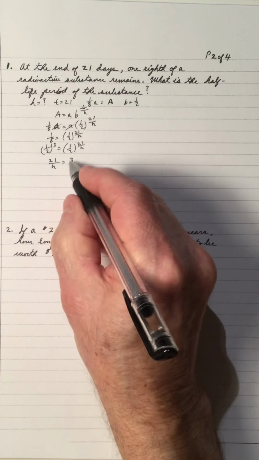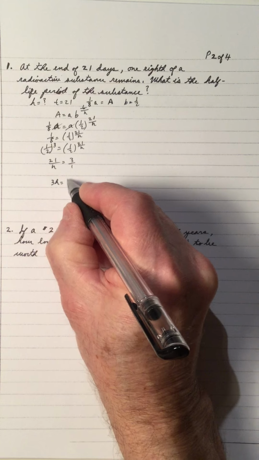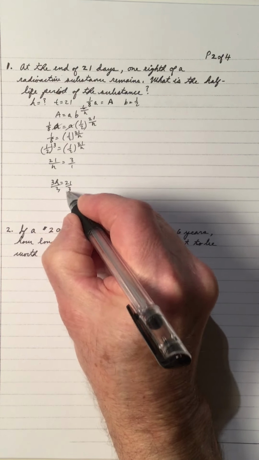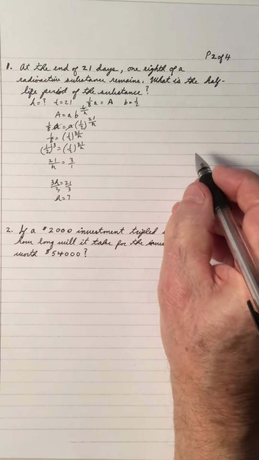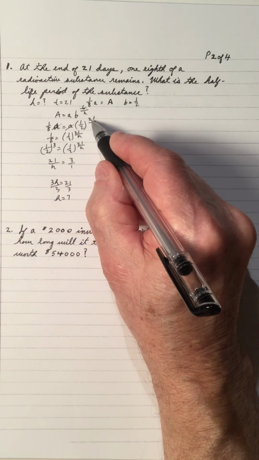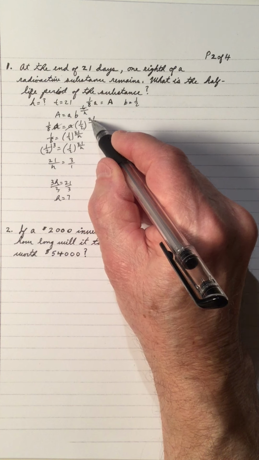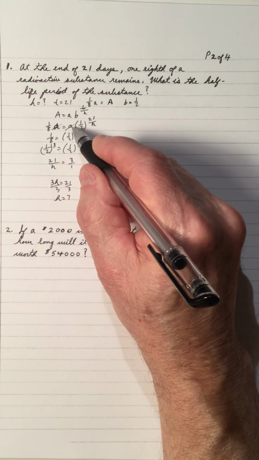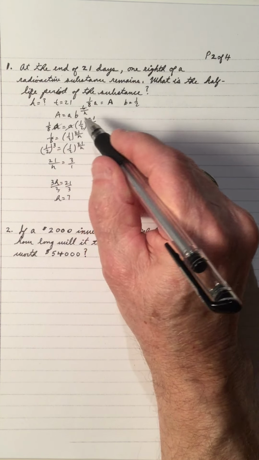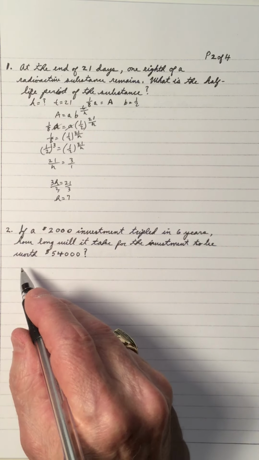And it's 3 over 1, cross multiply. 3 times H is 3H. 3 times 21 times 1 is 21. Divide by 3. So H is equal to 7. So the half-life is 7. If you go back and check, 21 divided by 7 is 3. 1/2 to the third power is 1/8. So 1/8 of A is the remaining amount. So the half-life is 7.